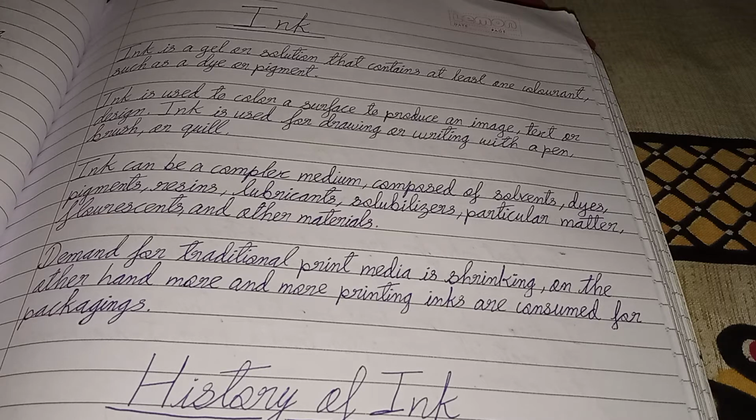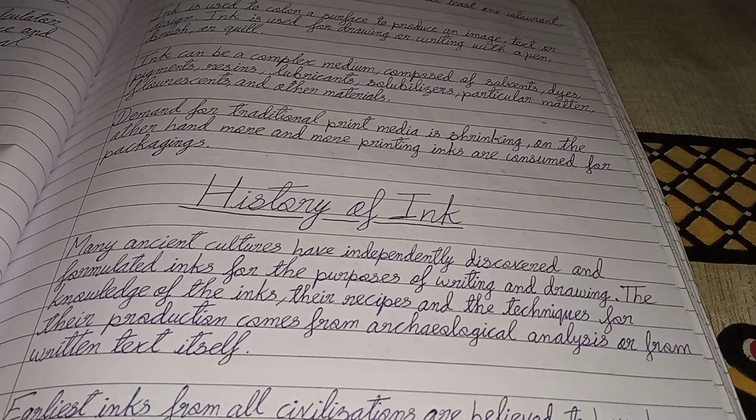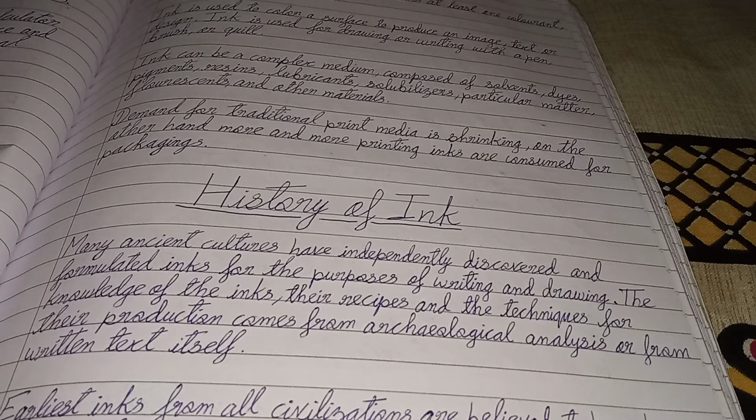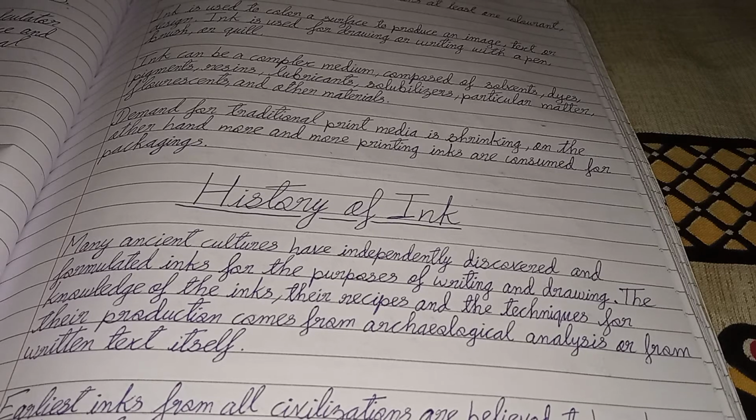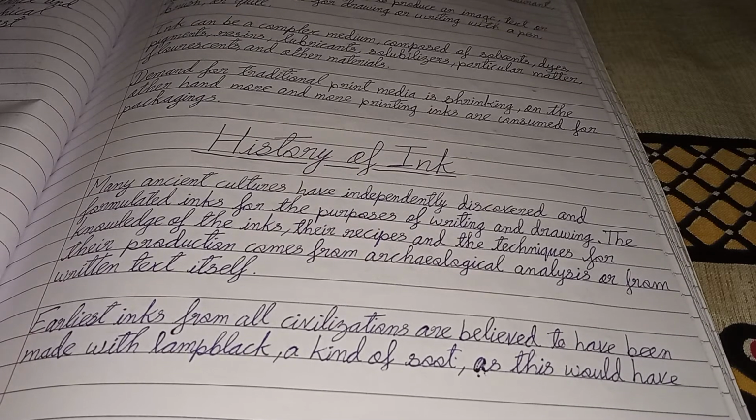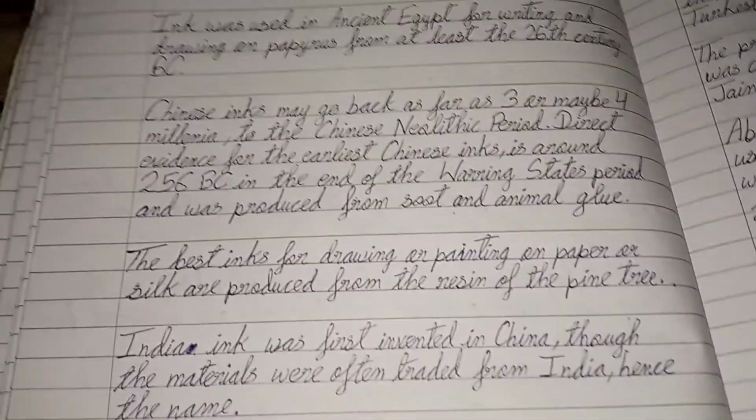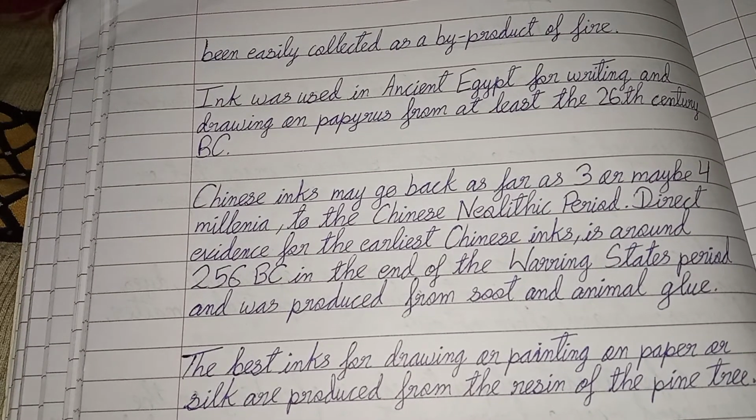Next, we are going to learn about the history of ink. Since when was ink used? Many ancient cultures have independently discovered and formulated inks for the purposes of writing and drawing. The knowledge of the inks, their recipes, and the techniques for their production comes from archaeological analysis or from written text itself. Earliest inks from all civilizations are believed to have been made with lamp black, a kind of soot, as this would have been easily collected as a byproduct of fire.